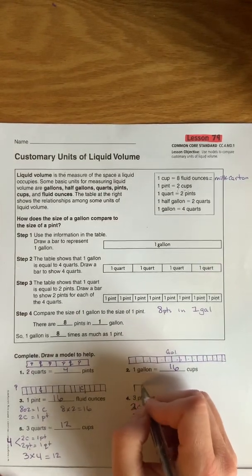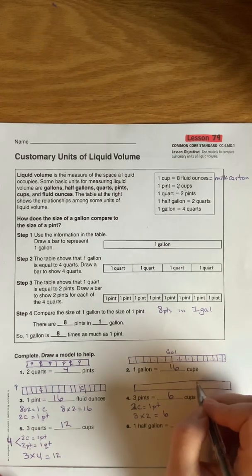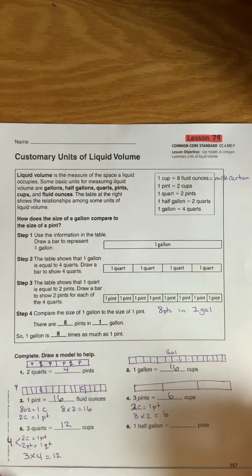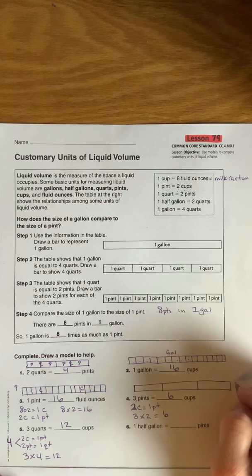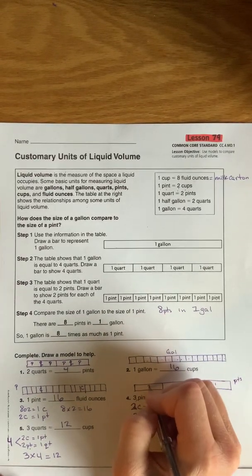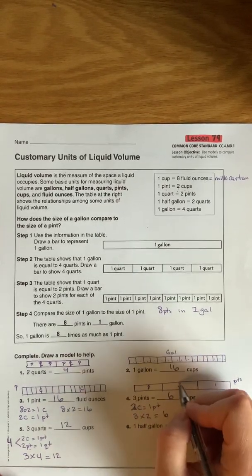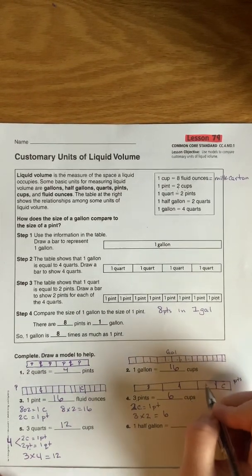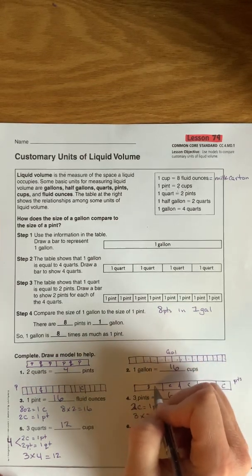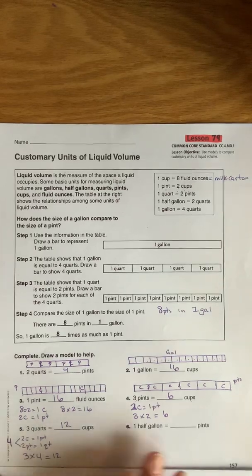Okay. I have 3 pints. And this is my pints. 1, 2, 3. And I have 2 cups in each pint. So cut that in half. Cup, cup, cup, cup, cup, cup. 6 cups. All right, so now for my quart.